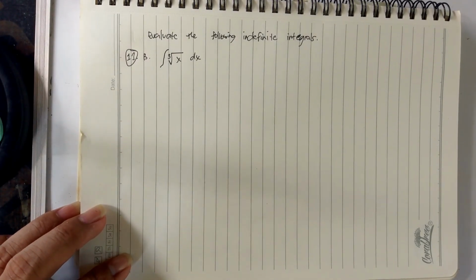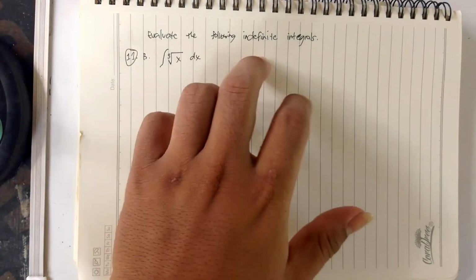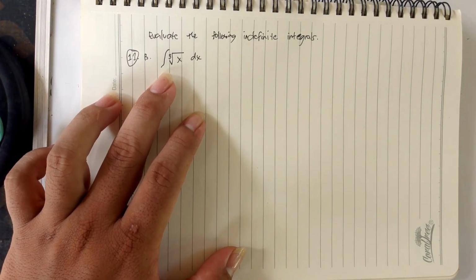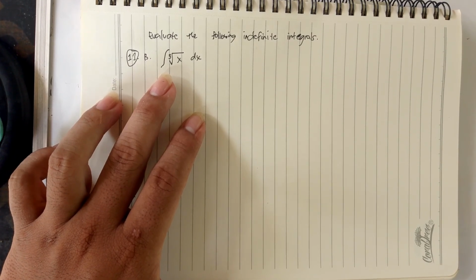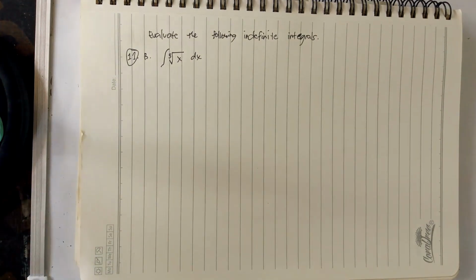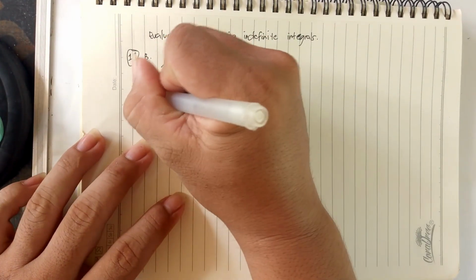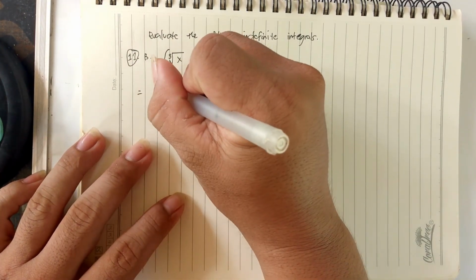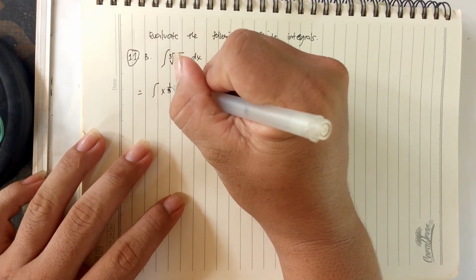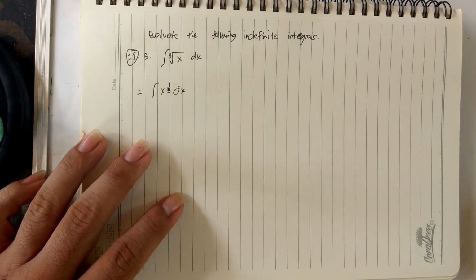Our last problem is we need to evaluate the following indefinite integral. So our problem is the integral of cube root of x dx. So first we need to rewrite the integrand using the exponent notation. So mahimo na siya nga integral of x to the power of 1/3 dx.